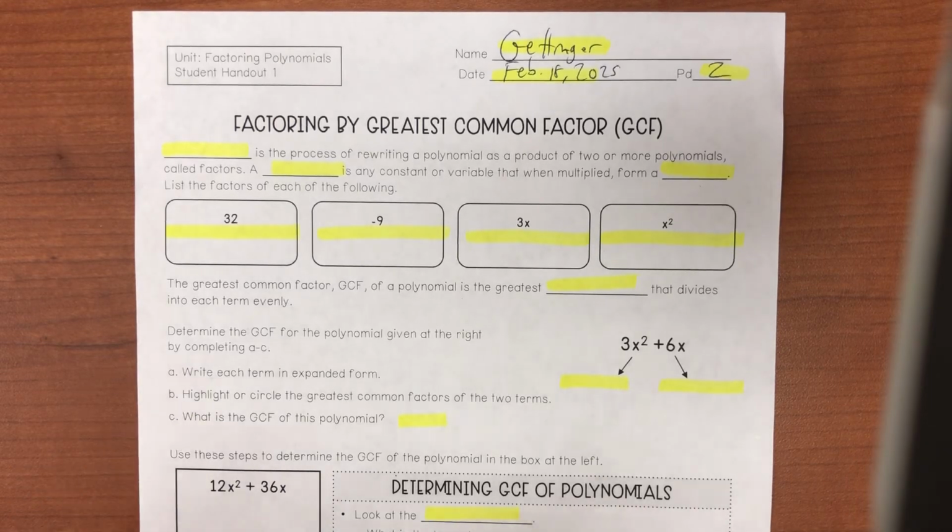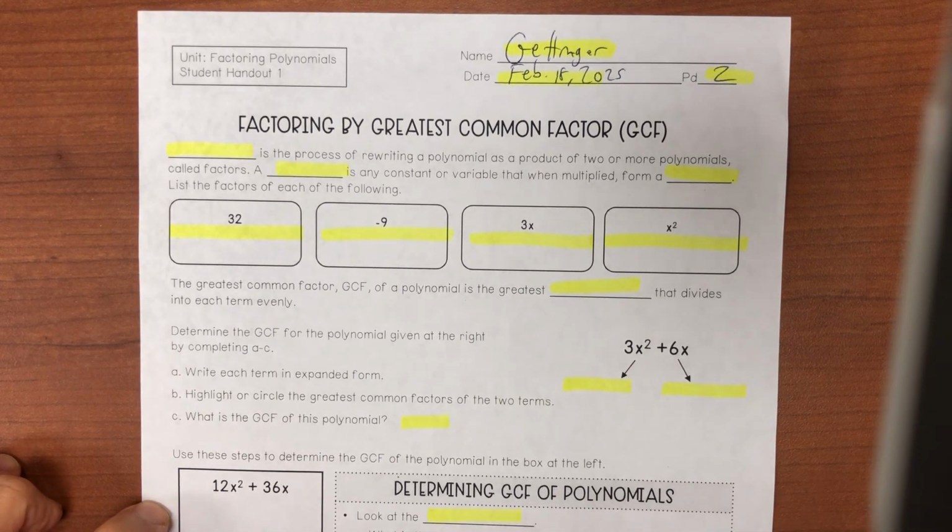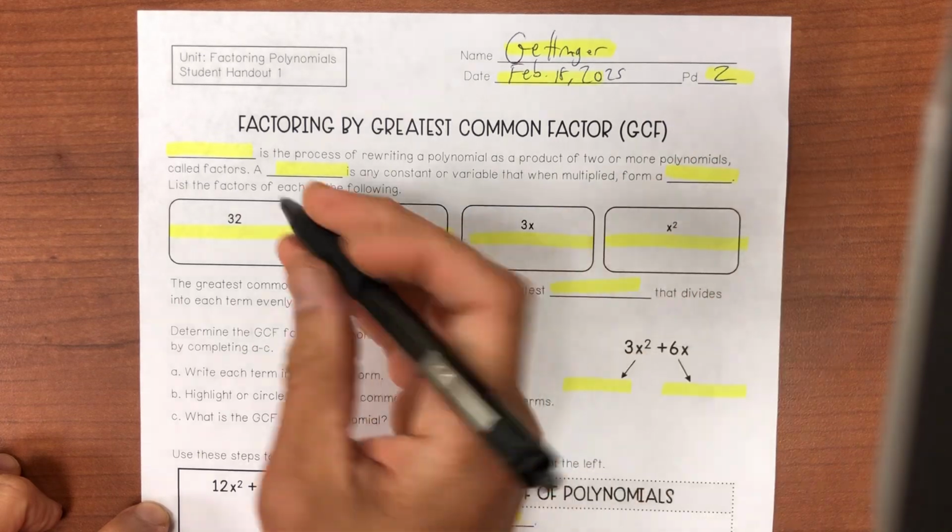We start Unit 7 by going over factoring our polynomials. So in Unit 6, we talked about multiplying, dividing, adding, and subtracting polynomials. Now we're going to factor them, so we got to break them down to all the terms that will multiply into a polynomial. So let's do this vocabulary.